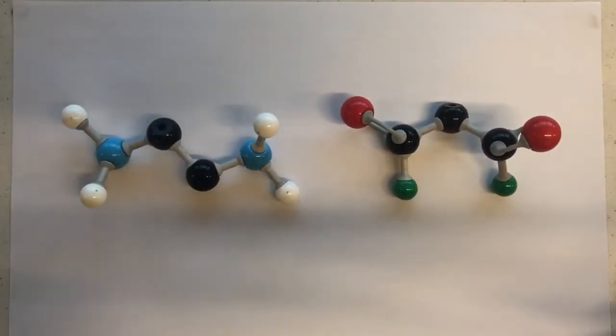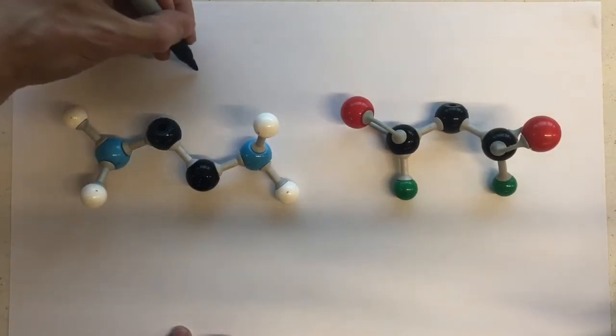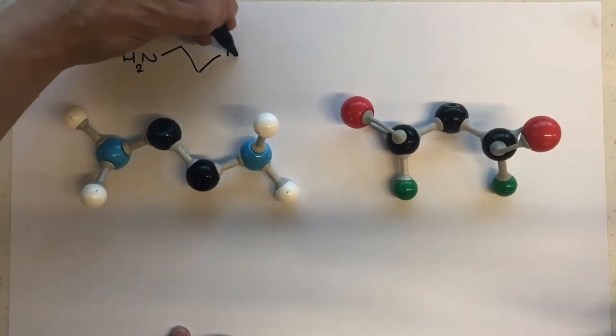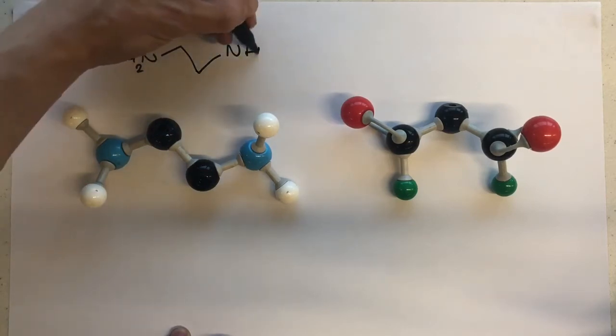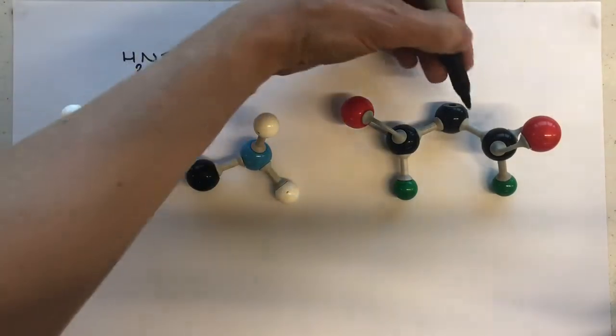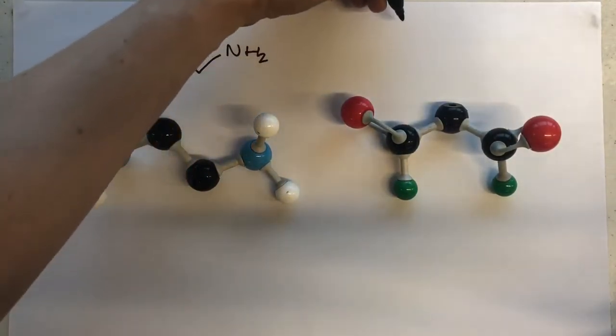Okay, so here's what else can happen. Now, this looks incredibly familiar, and it is. We've got our NH2 just here, and our NH2, just close it up, on this side. So we've got our 1,2-diaminoethane once again. But then on this side over here, we've got something that looks a little bit different.